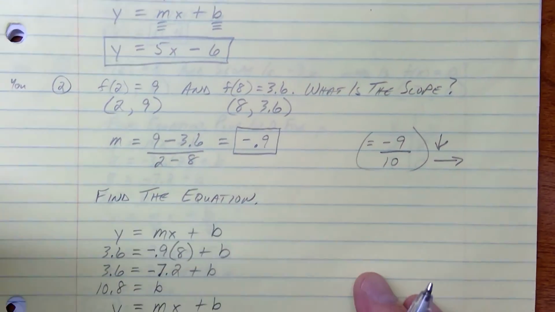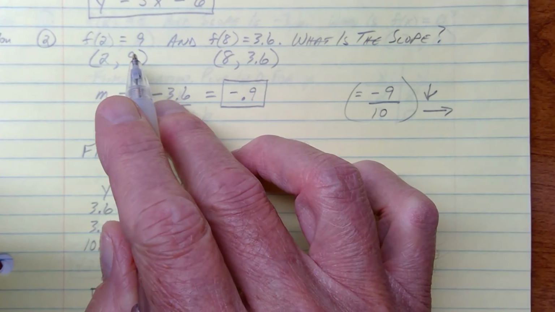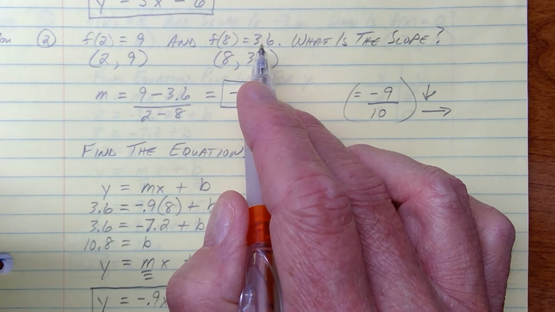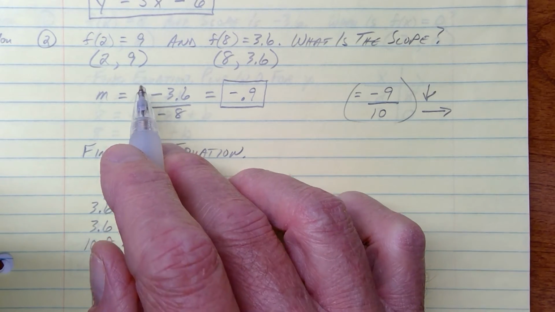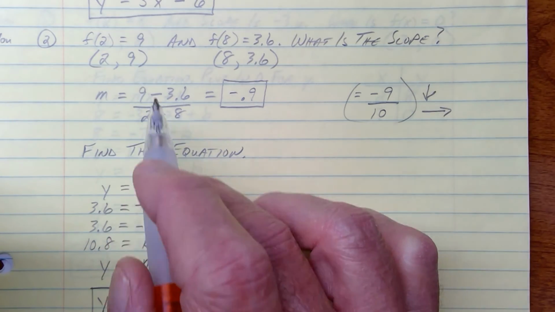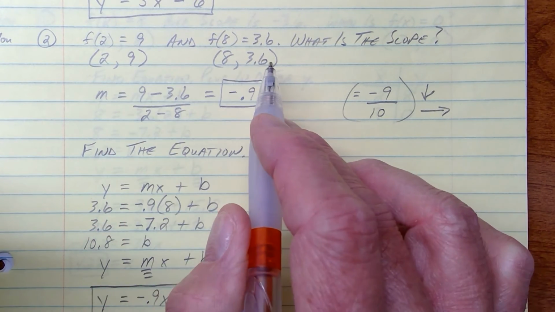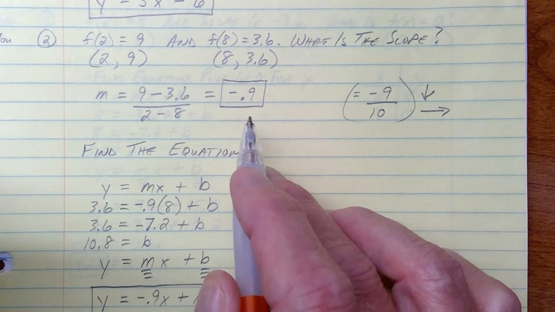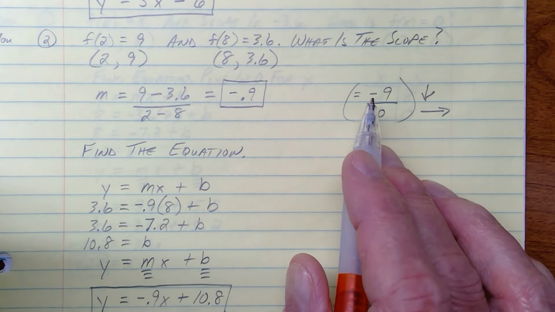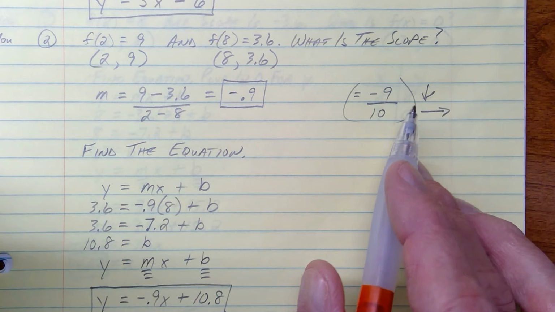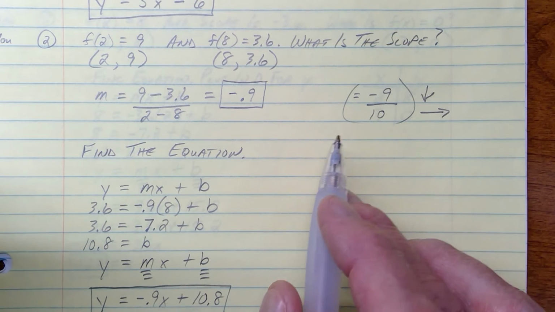All right, here's another one to try. If f of 2 equals 9 and f of 8 equals 3.6, what's the equation, what's the slope? We have a bunch of questions we can answer. Let's get the equation first. y minus y over x minus x, the difference in the y's over the difference in the x's, is -0.9. So this slope is negative. This is a downhill slope. It's going to go 9 steps down for every 10 steps it goes over. 0.9 is 9 over 10.